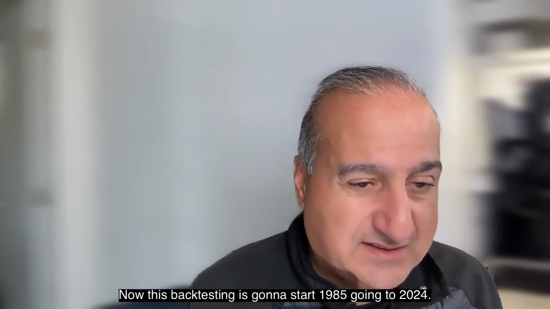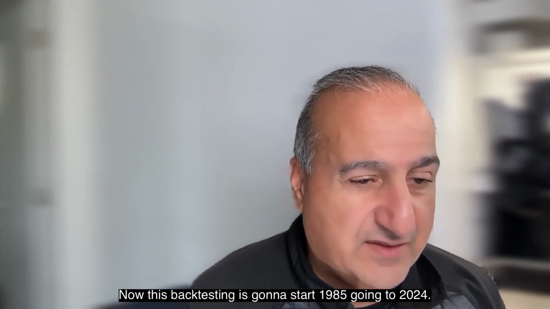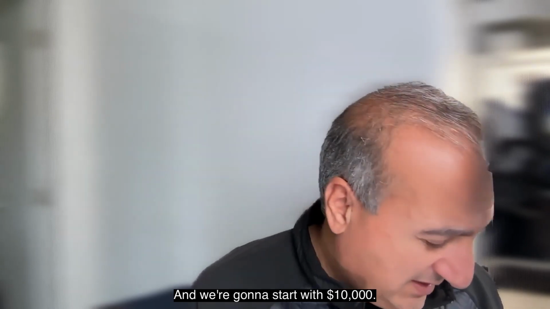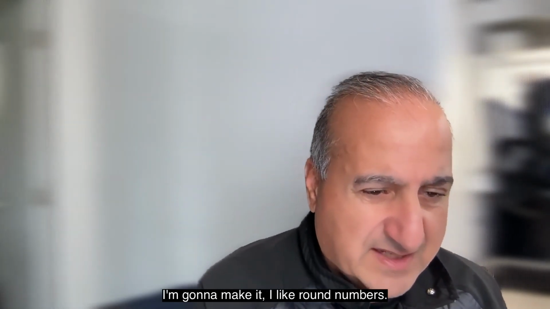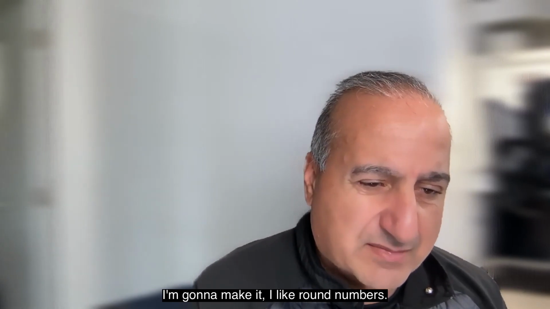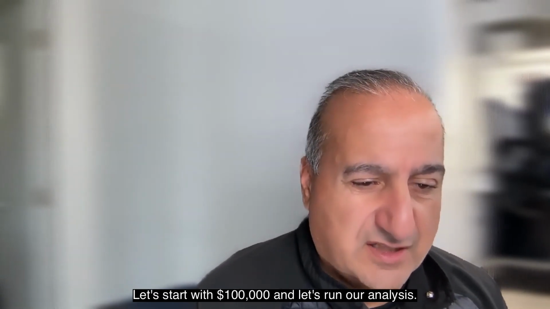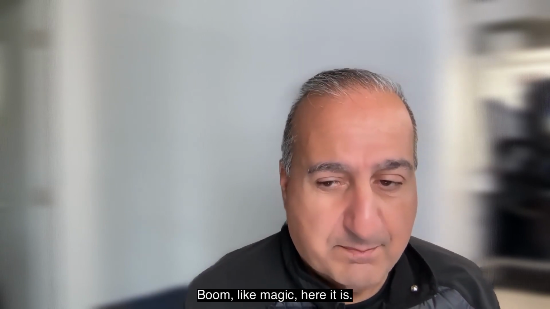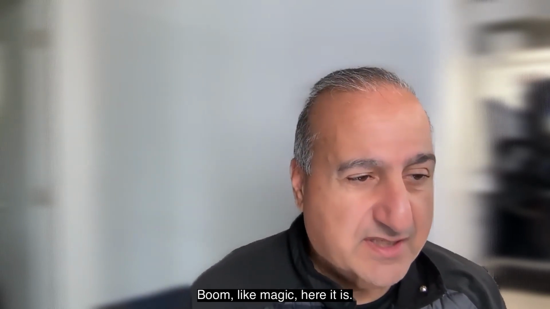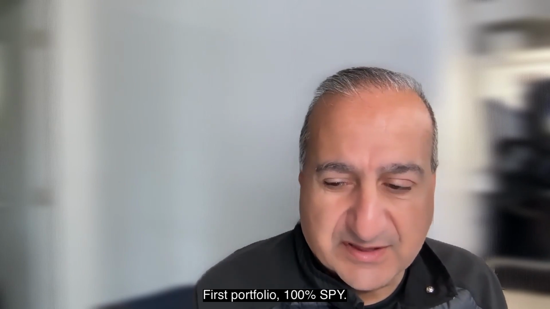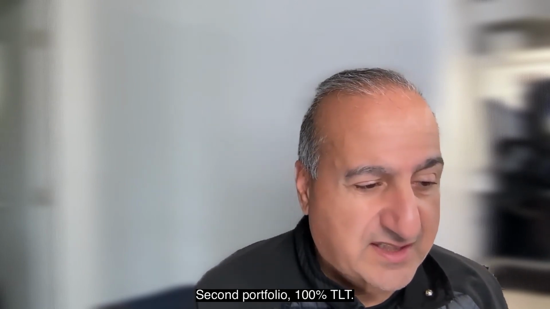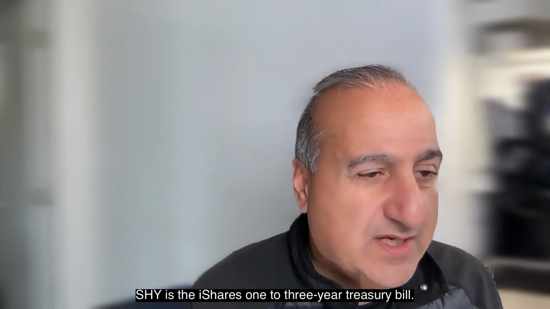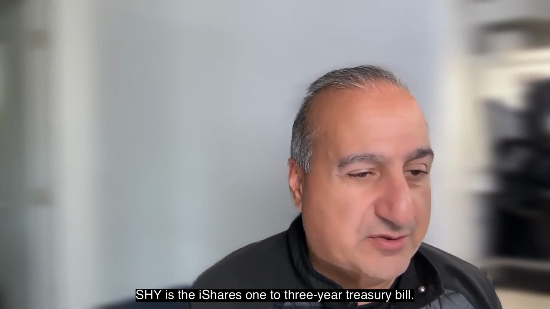Now, this back testing is going to start in 1985 going to 2024, and we're going to start with $10,000. I like round numbers. Let's start with $100,000, and let's run our analysis. Boom! Like magic, here it is. First portfolio, 100% SPY. Second portfolio, 100% TLT. The third portfolio, 100% SHY. SHY is the iShares 1 to 3 year Treasury bill.